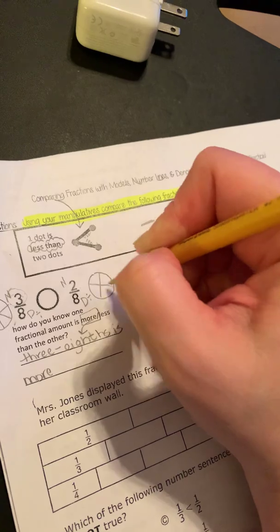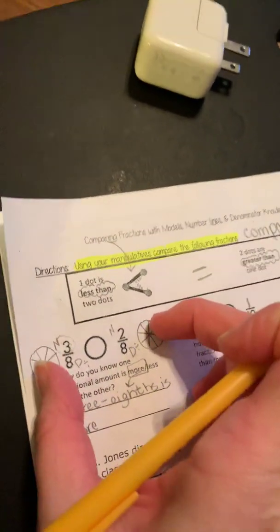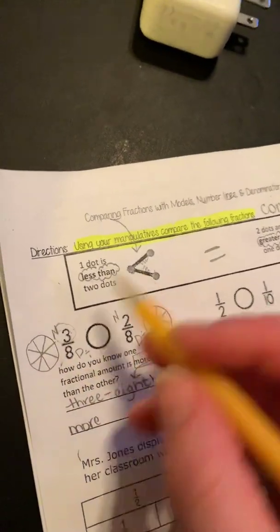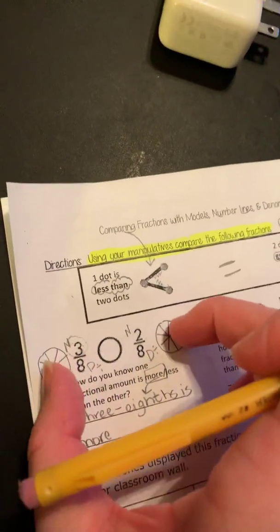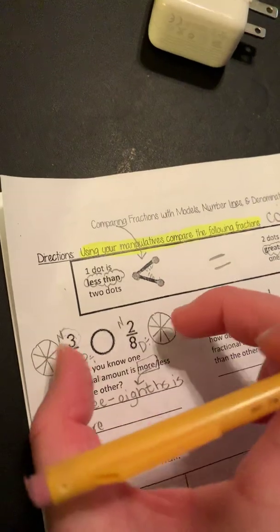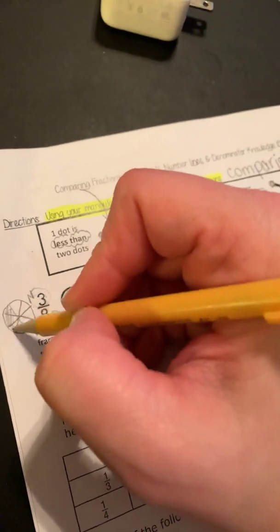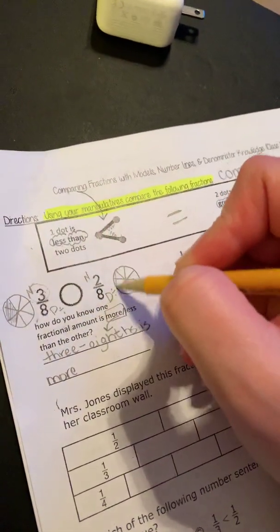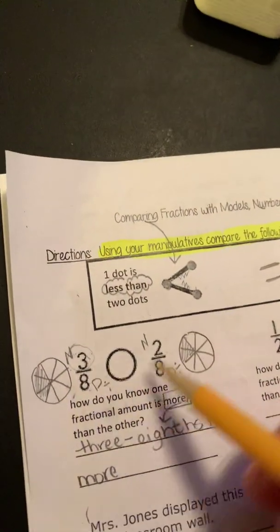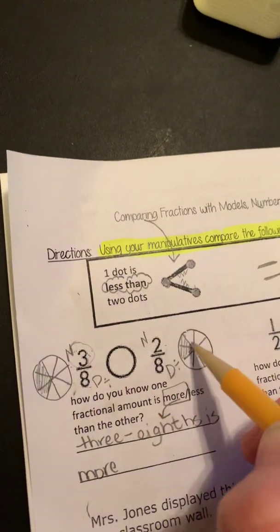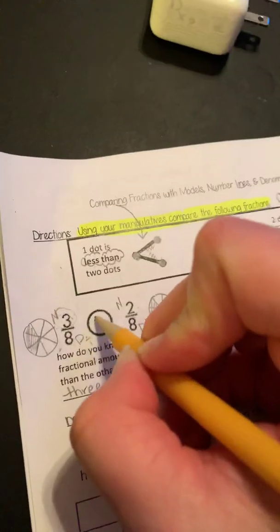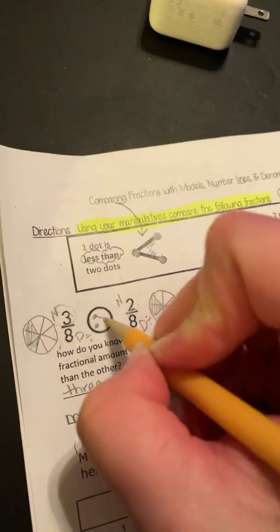And if it were a pictorial model, and you might draw one, tell the kids they don't have to draw one because they have manipulatives unless they want to. First of all, we know our fractions have to be congruent. Same size, same shape. The fractional pieces have to be congruent. If you're talking about the same denominator, that's really easy. If you have 8 pieces and over here you have 3 of the 8 and over here you have 2, well, definitely 3 is more than 2 out of 8. And 2 dots are more than 1 dot.